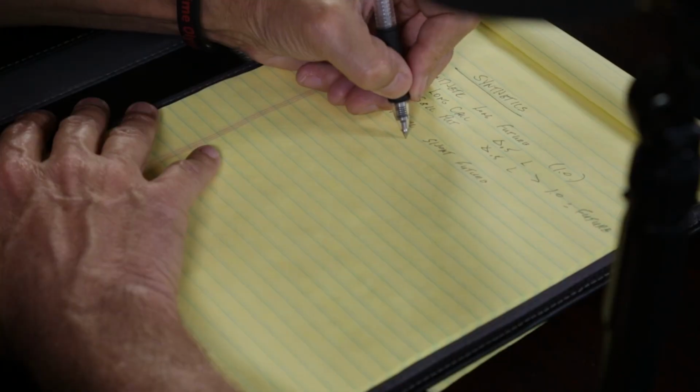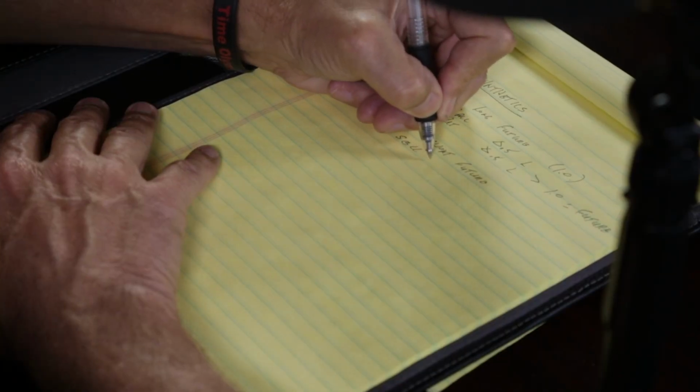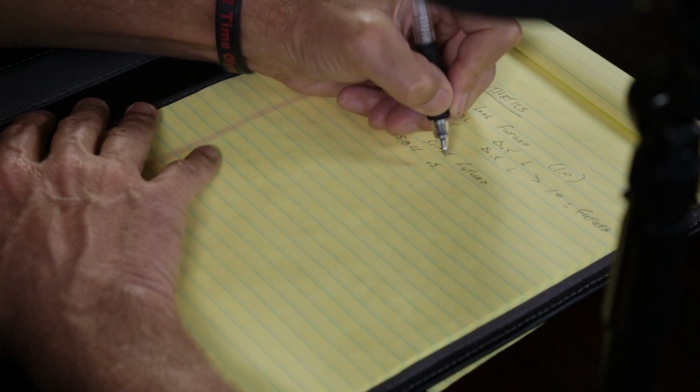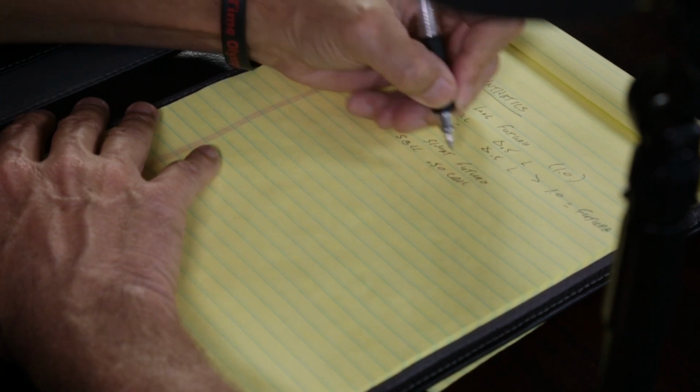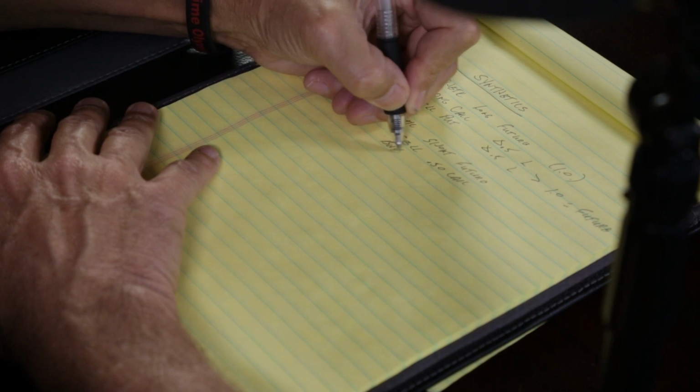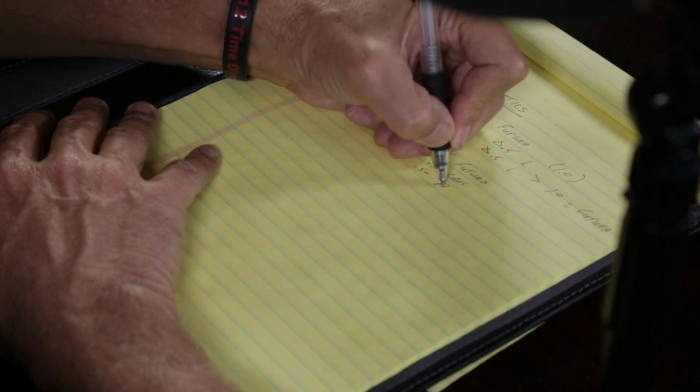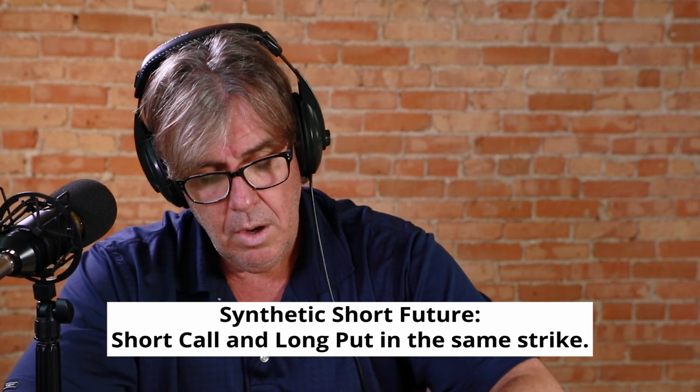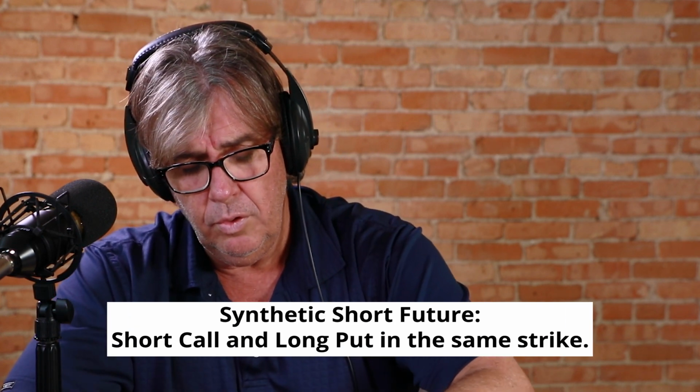So a synthetic short future would be selling that at the money call, that 50 delta call, and buying the 50 delta put. That would be a synthetic short future. So those are the two things you can do with futures.